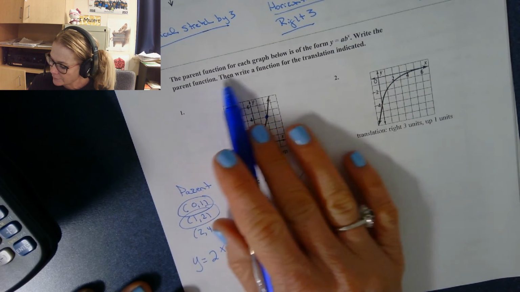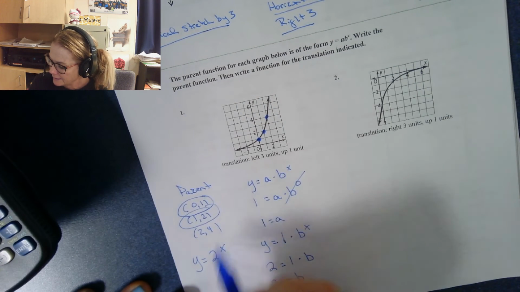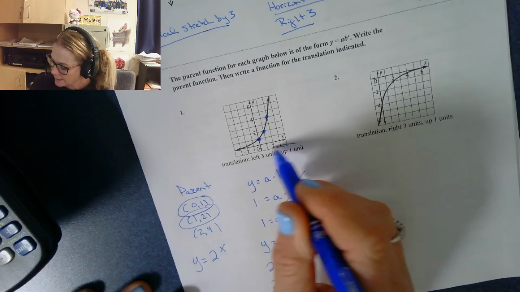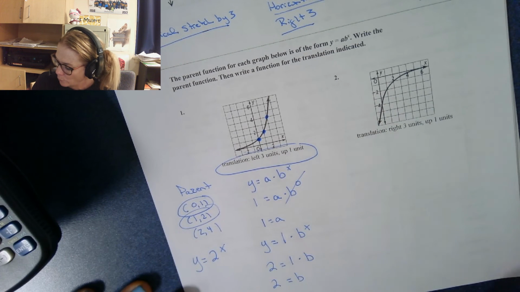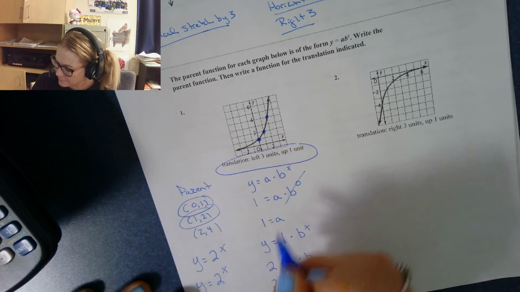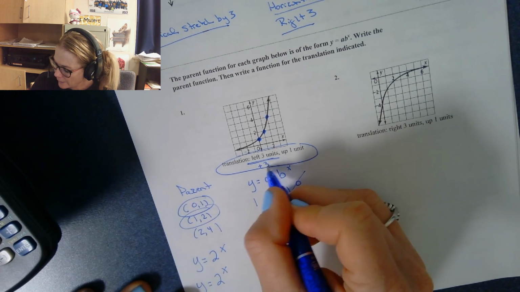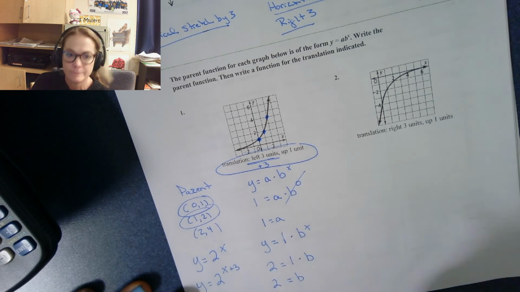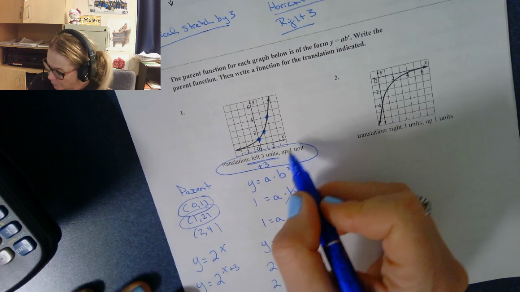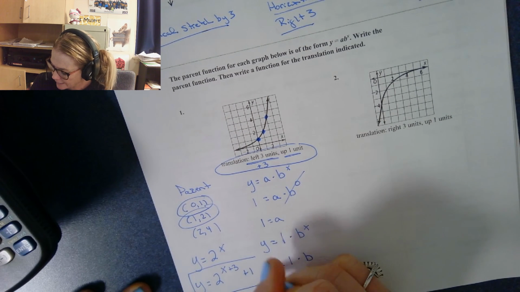Okay, so the parent function for each graph is below in the form. Write the parent function, done. Then write a function for the translation. Left 3, up 1. Okay? So left 3, I'm going to add 3 to where x is. Up 1, just plop it at the end. And we don't have to graph it, that's just the new function.